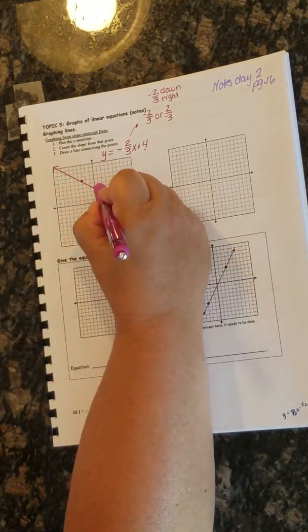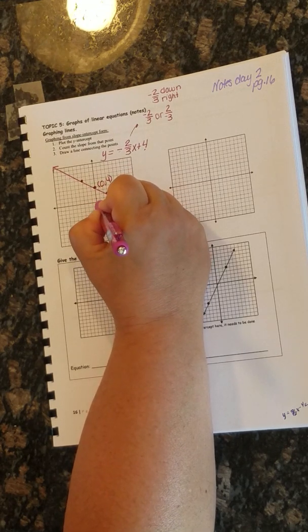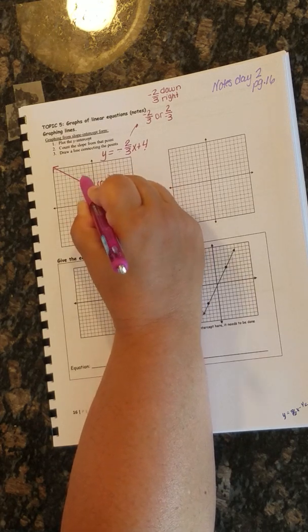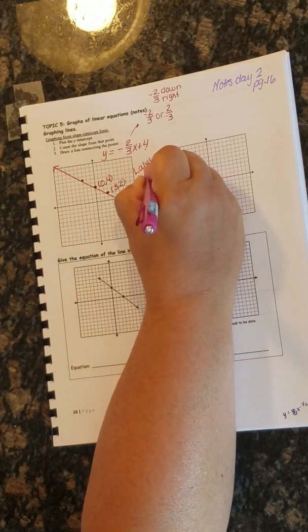What you should do is always label the y-intercept, 0, 4, and then the point that helped you get there. And all you have to do is read that point, and for me, it's 3, 2. You could have written that point too. So you should label, because you will be labeling for me.